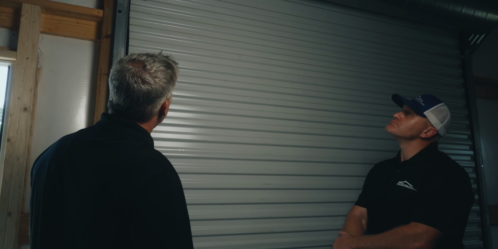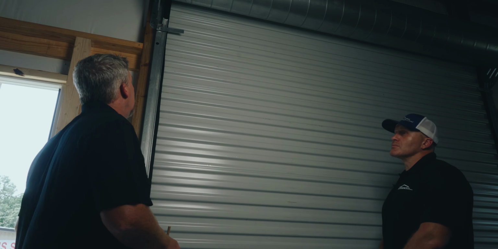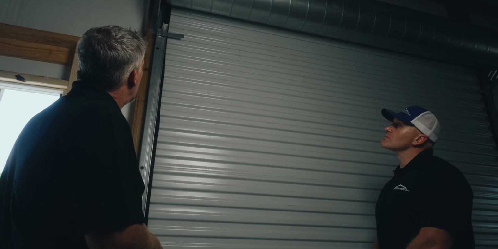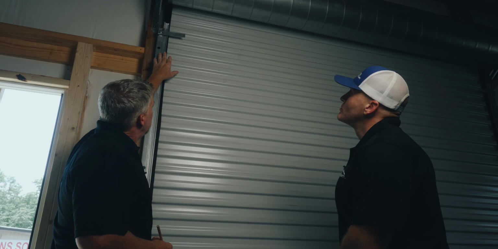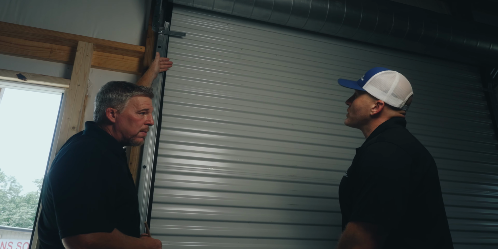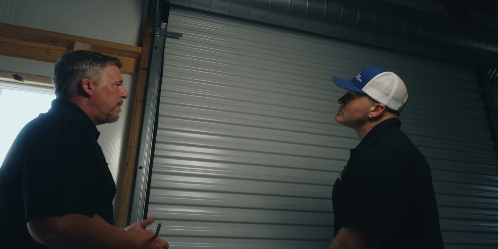So this particular door right here is an 8 foot wide by 8 foot tall. That's at the display here in Jackson Metal and Precise at this location. But you'll notice one thing, I'm 6 foot tall and I can reach about 8 foot tall. This door's a good bit higher. Okay, so what would happen in this situation?